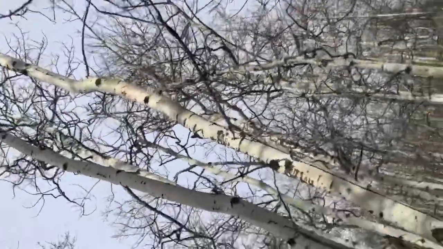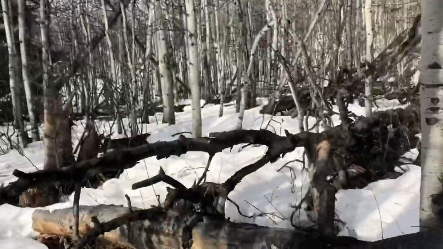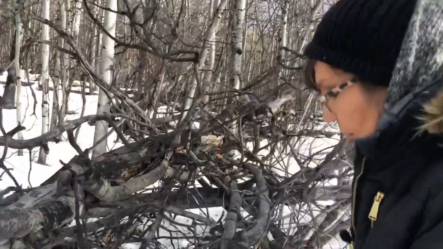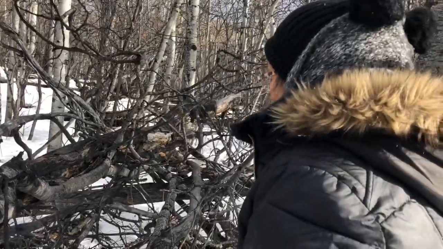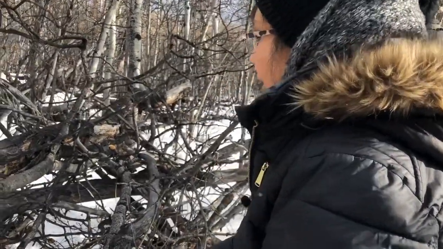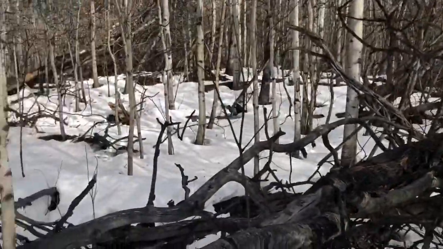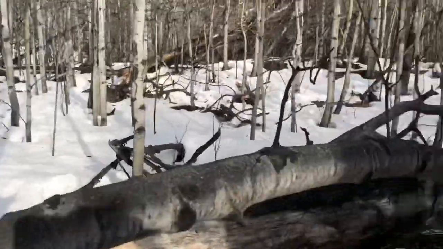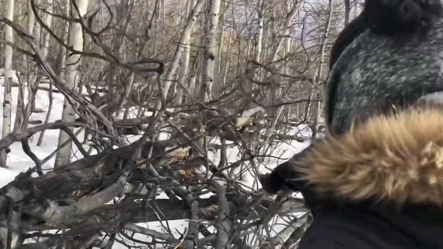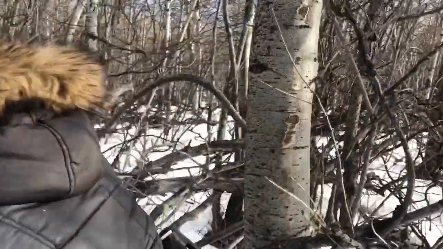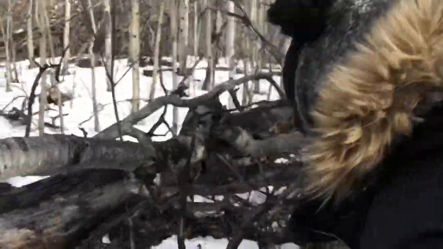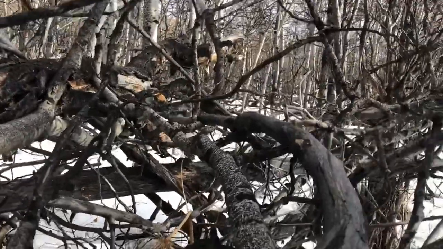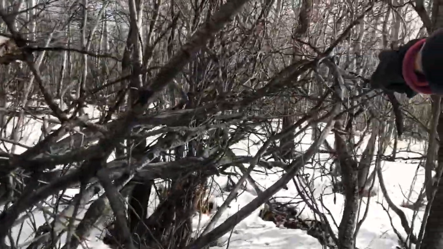So if this tree came down because of this tree, then this tree would be under these trees, or it would be on top of these trees. So you see this weaving going on with these trees. And then under there, see that tree right there? That's kind of weaving in with trees.